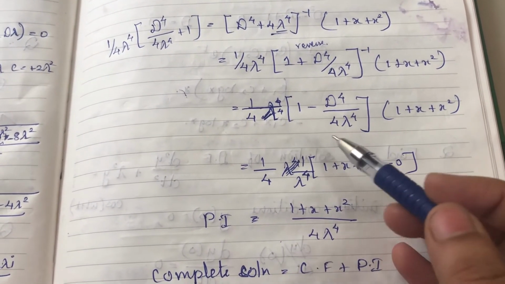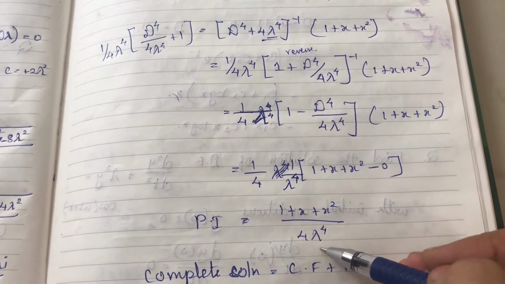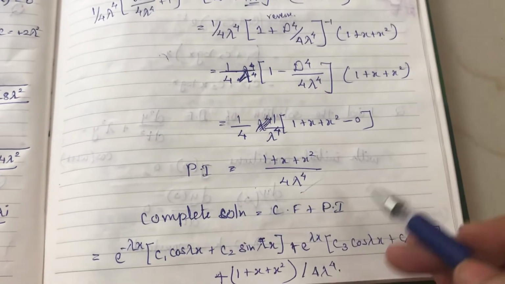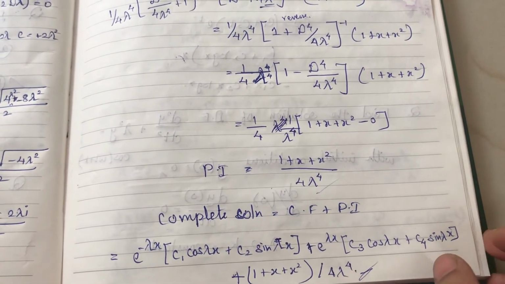If I simplify it, I will get the PI with 4 lambda power 4 in the denominator. Just add these two solutions and you will get the answer.